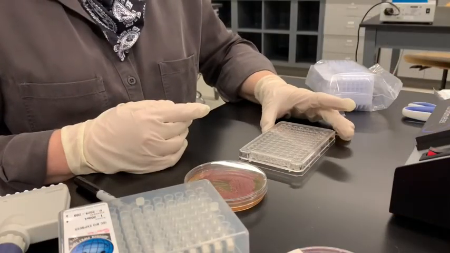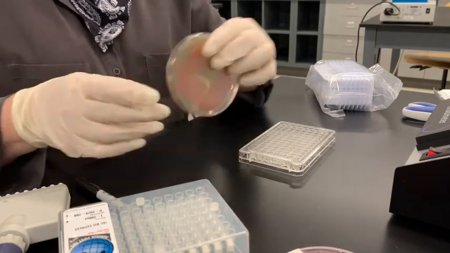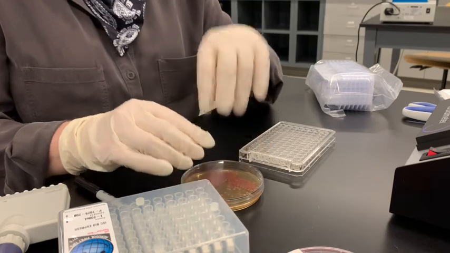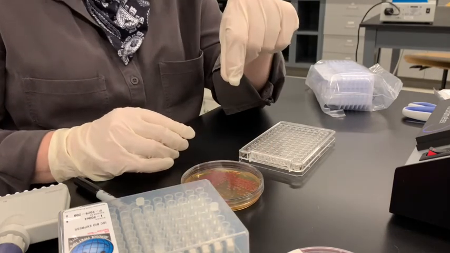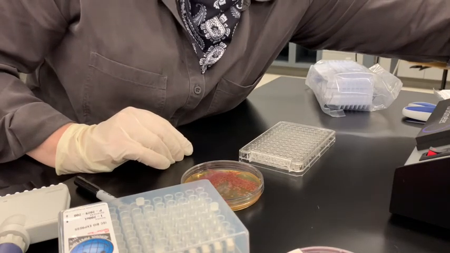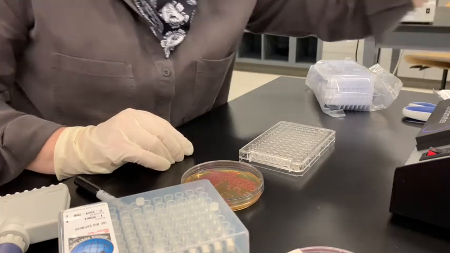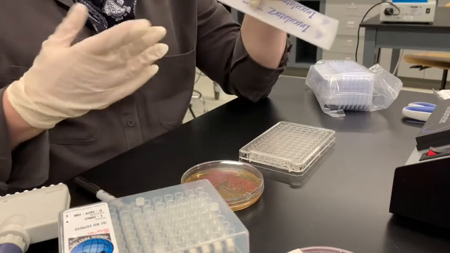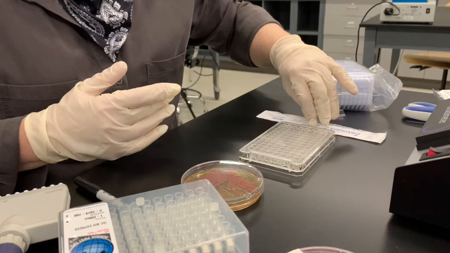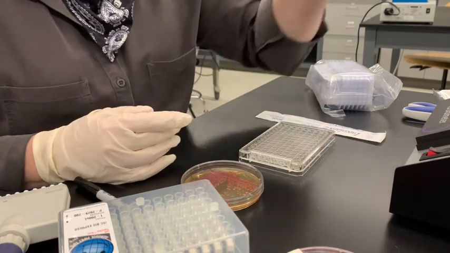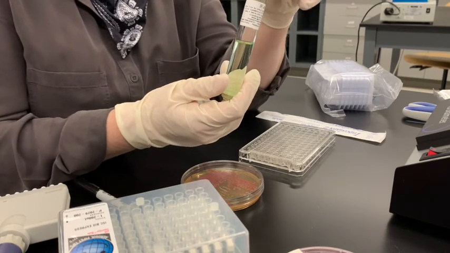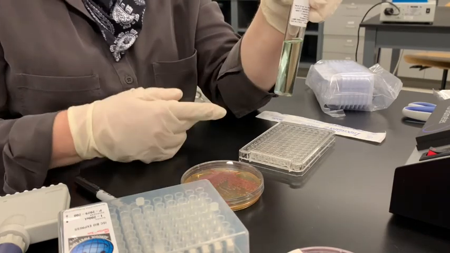First we're going to work with the Serratia. We're going to take a swab of it, using something called an inoculator. This is what the company sells, and it gets you just the right amount of bacteria. I'll show you that in a second. Then we're going to put it into this IFA media, which we'll add to each of the wells.